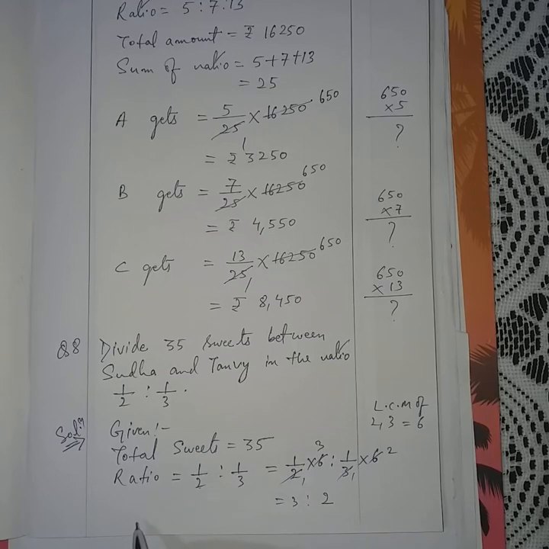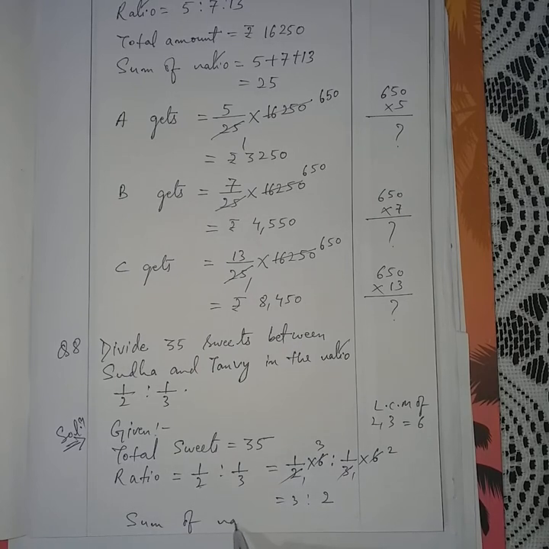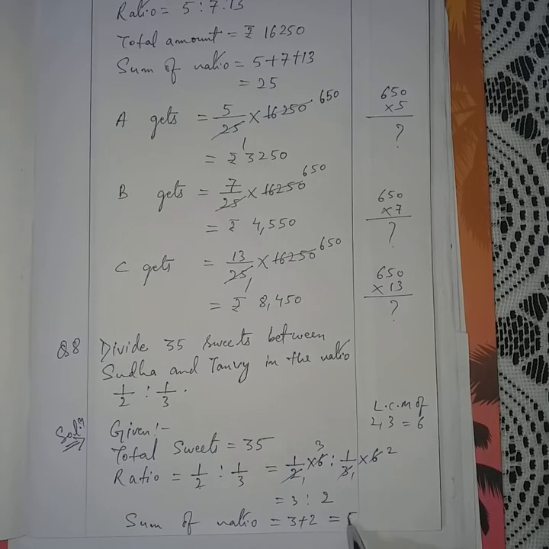Now next is the sum of the ratio, that is 3 plus 2 is equal to 5.